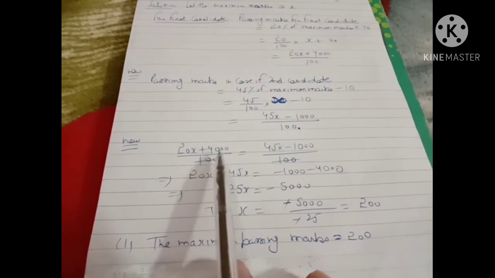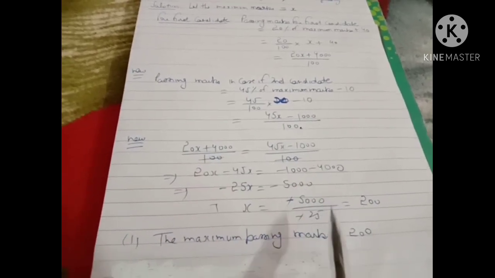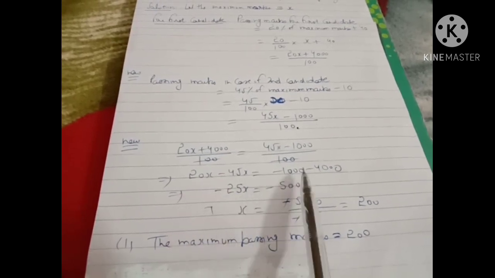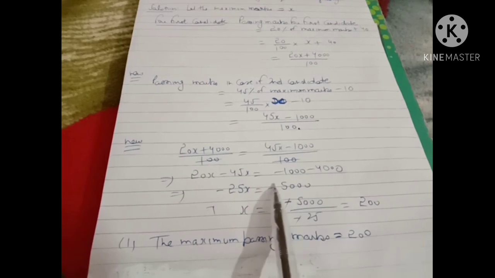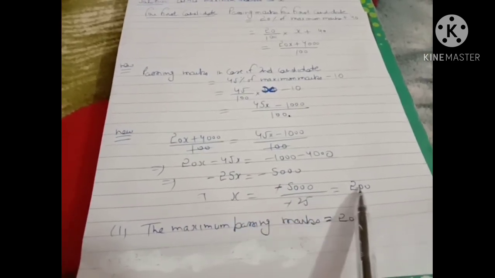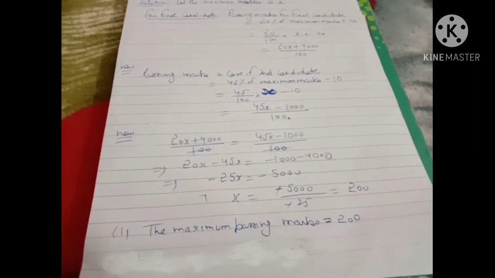And then if we take this plus 4000 to this side, it will become minus 4000. 20 minus 45 will become minus 25x, and minus minus is plus, 1000 plus 4000 is 5000, and then after cancellation it will become 200. So the maximum marks are 200. So in this way we can solve this sum.